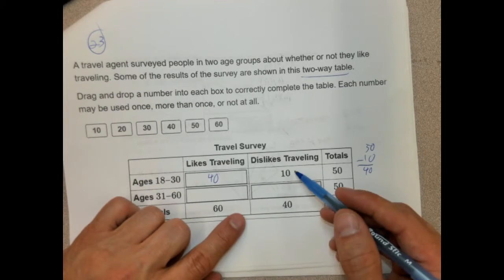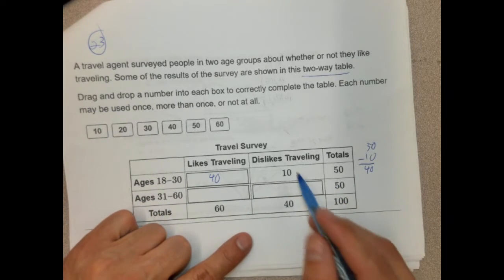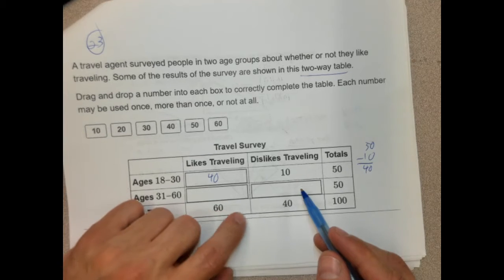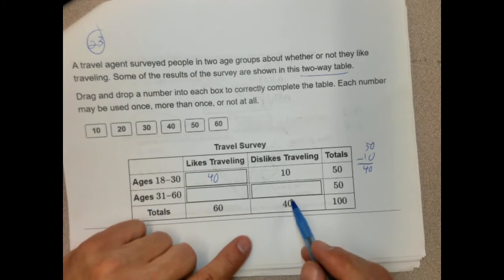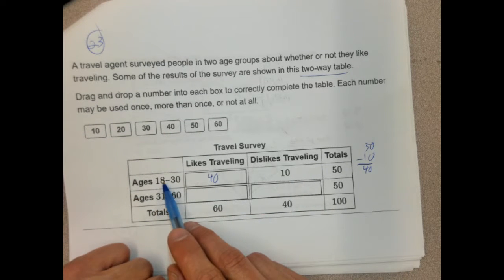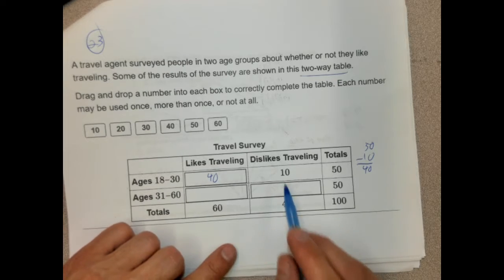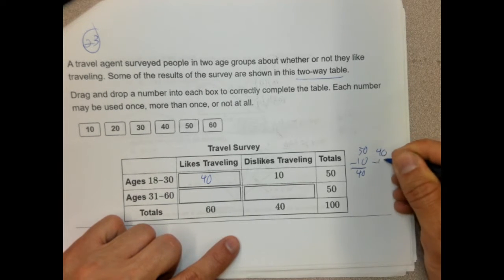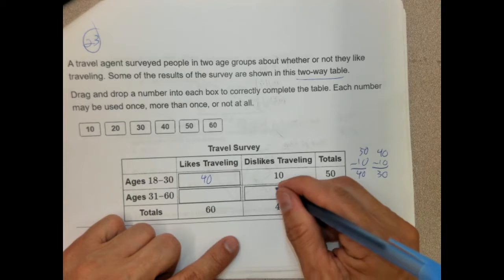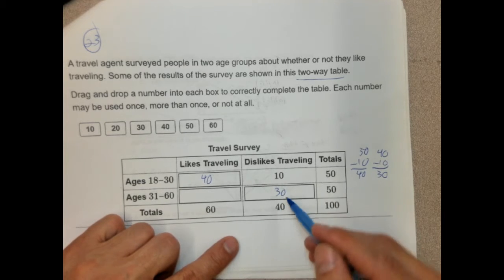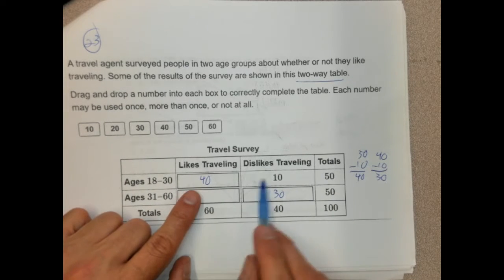We're told that there are 40 people in total that dislike traveling, and 60 that like it. So 40 dislike it, and 10 of them are in this age bracket. That means the difference would be this. So we do 40 minus 10, and 40 minus 10 is 30. This makes sense because 10 plus 30 is 40. This is a total. 40 plus 10 is 50.